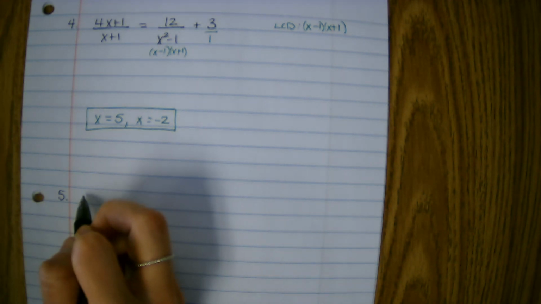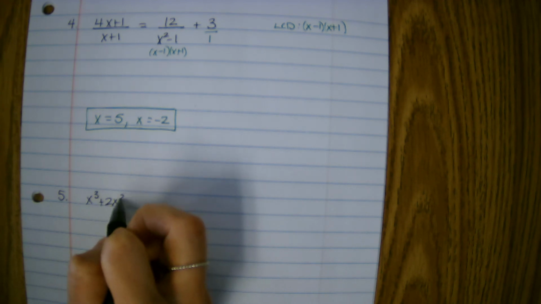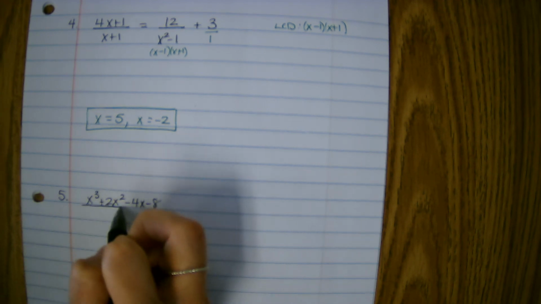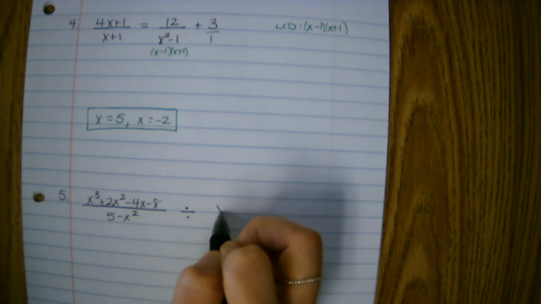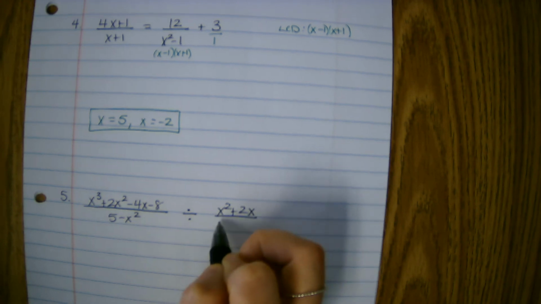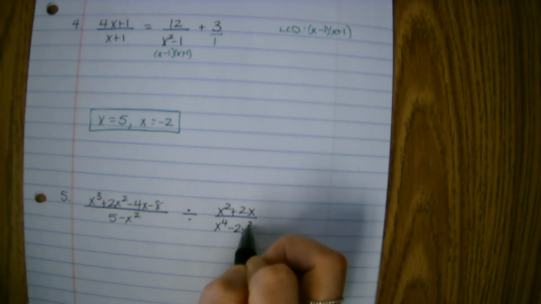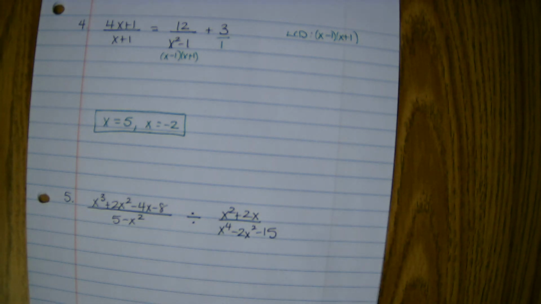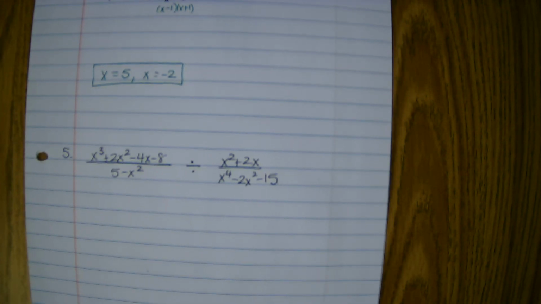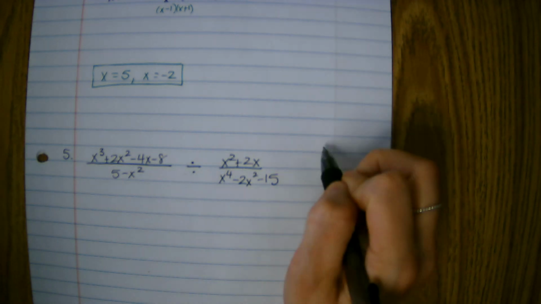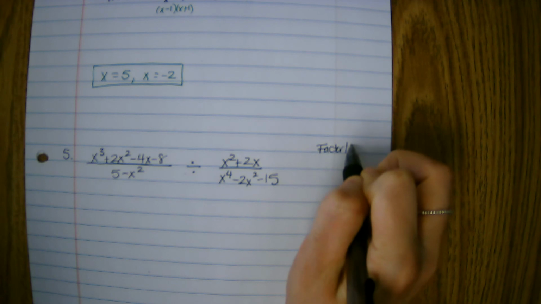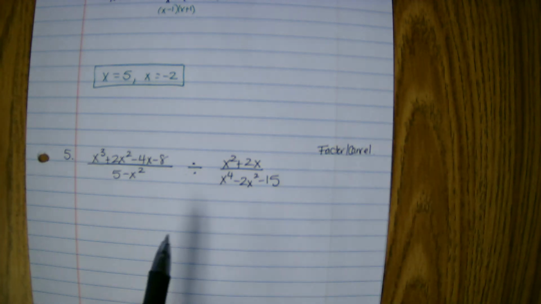And then our last one here is 5 minus x squared in the denominator divided by x squared plus 2x over x to the 4th minus 2x squared minus 15. So really the hardest part about all these problems is when you put them all together, knowing what to do. So this one is actually not on your chart. This one is division. So when you have multiplication or division, that's when you should be thinking factor, cancel. So pause your video.